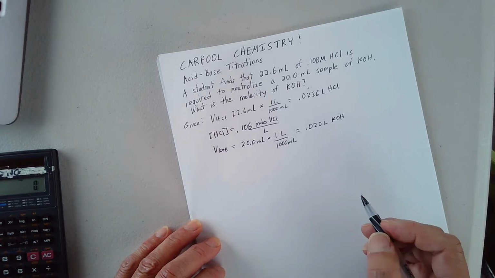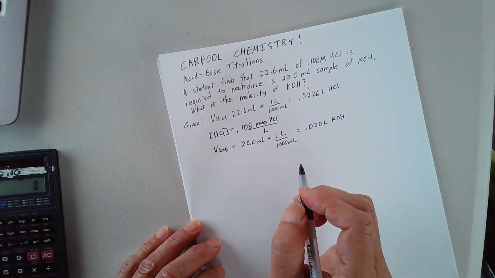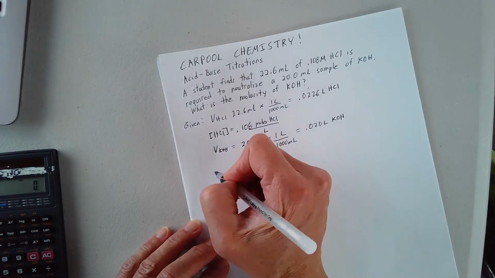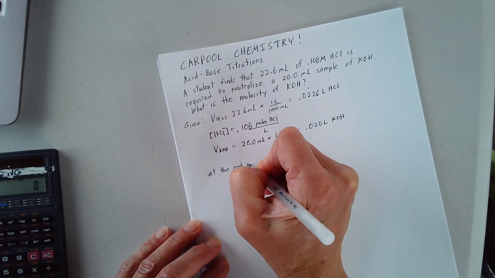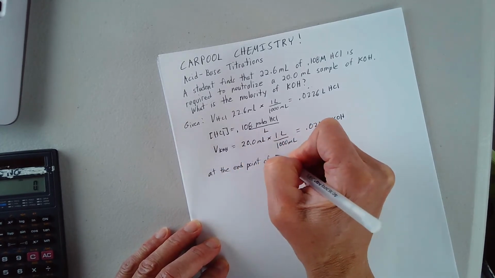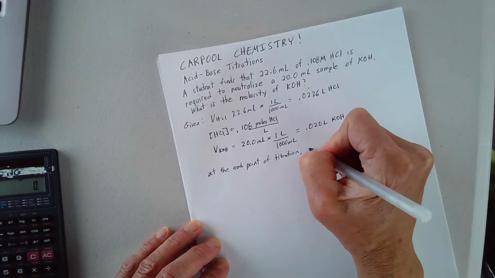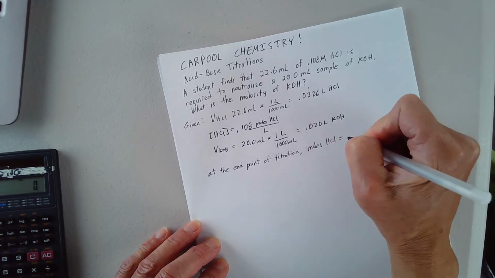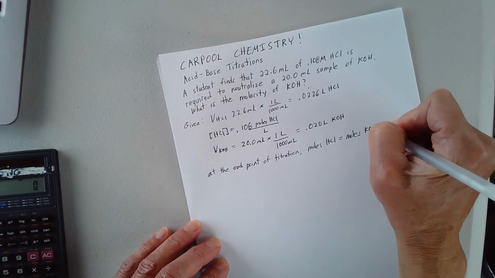There is one thing that we must realize in this problem, and that is during a titration, we're neutralizing our acid and base, and at the end point of titration, the moles of HCl is equal to the moles of KOH.